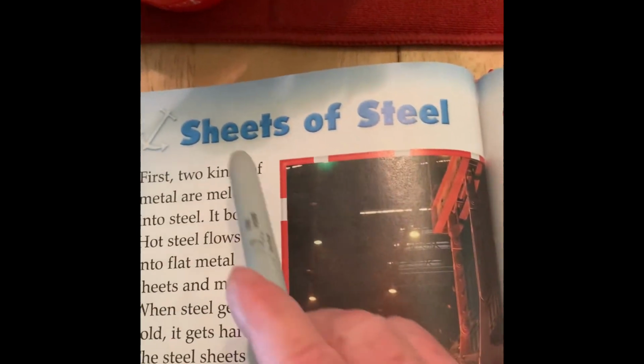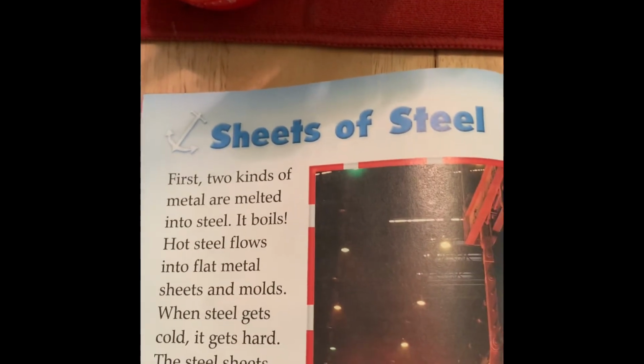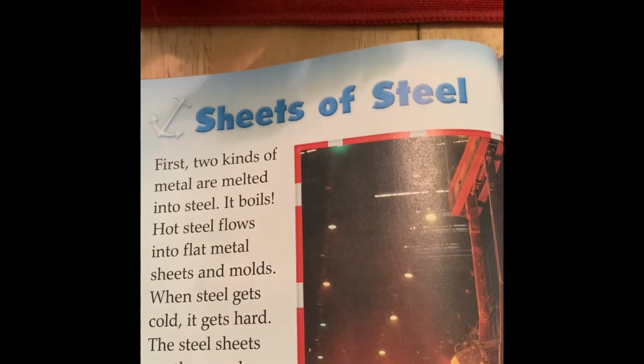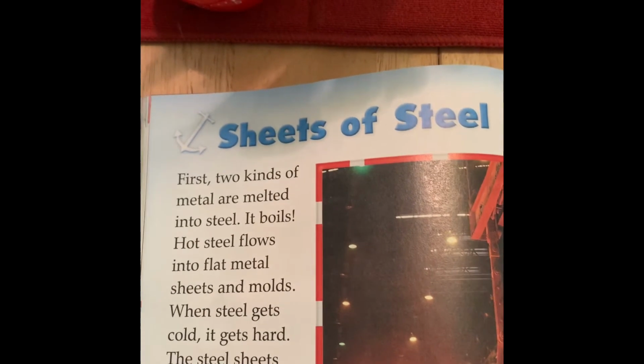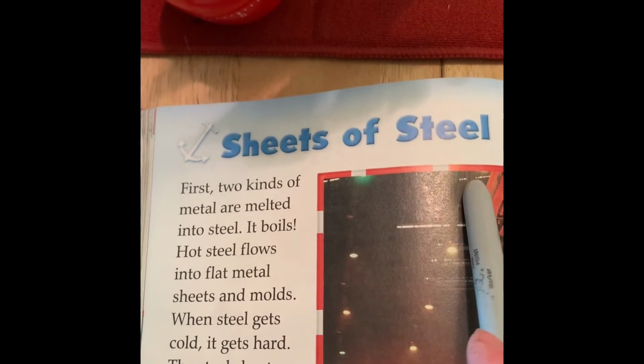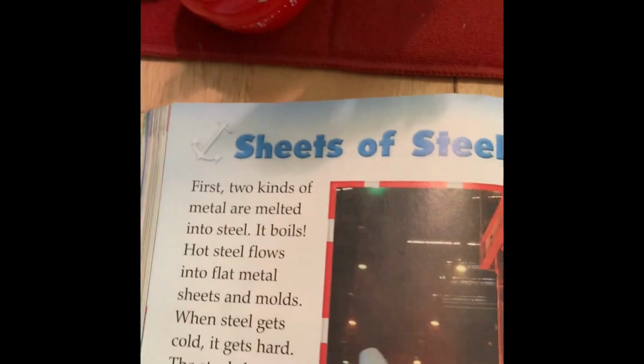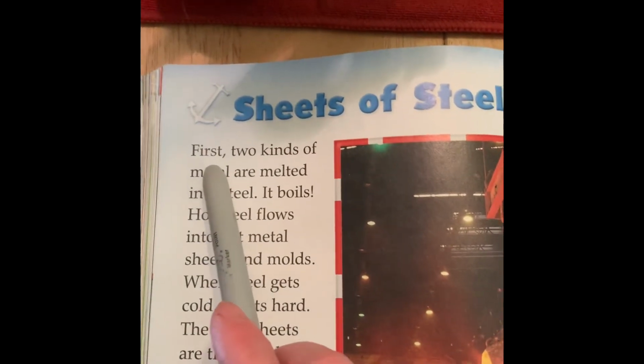Here's another heading. It says, sheets of steel. Oh, now I'm confused again. I know about bed sheets on my bed, but why would you have sheets made out of steel? Let's find out. Ready to read along?